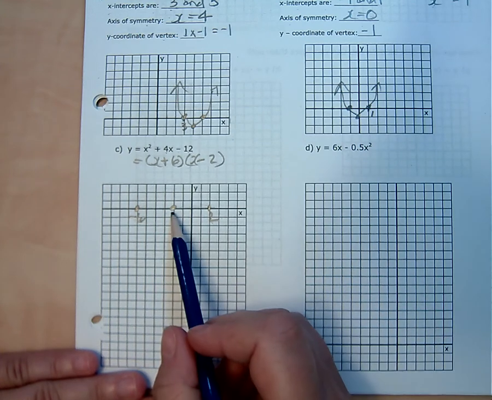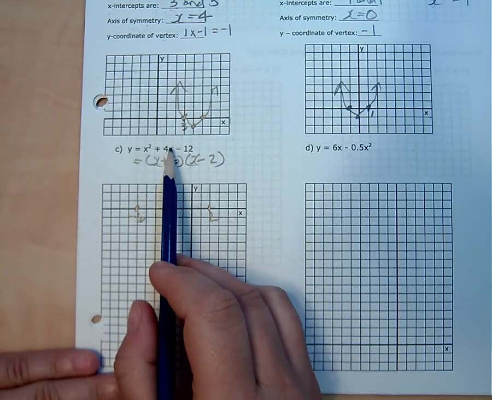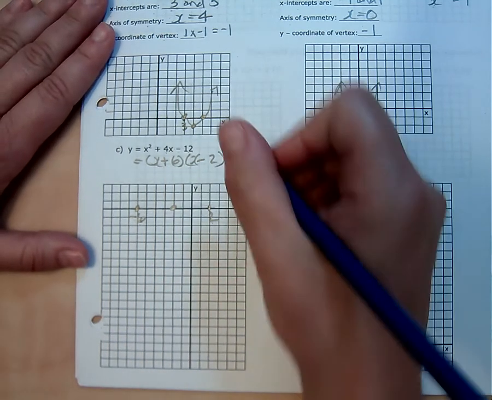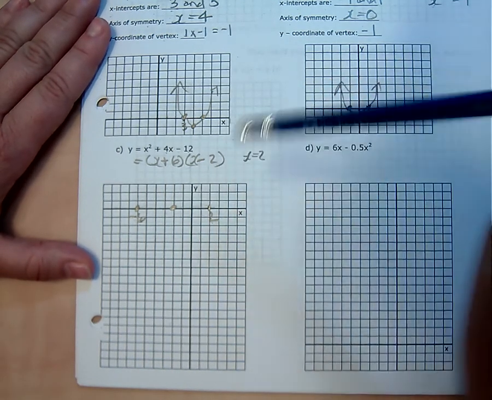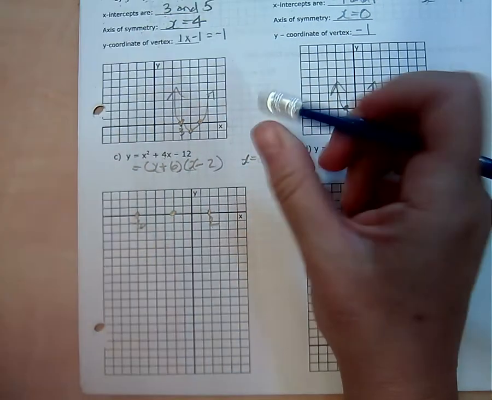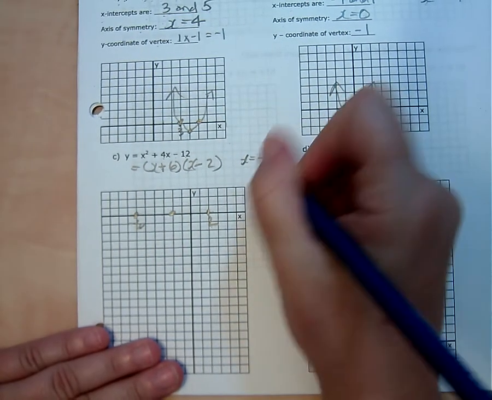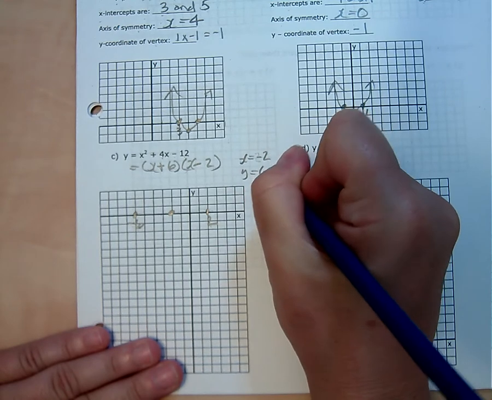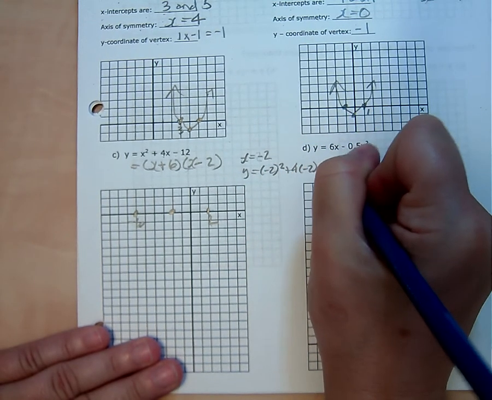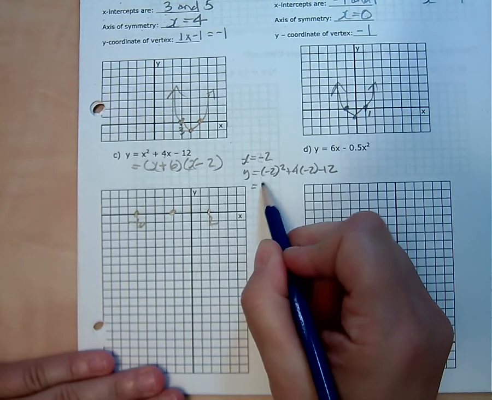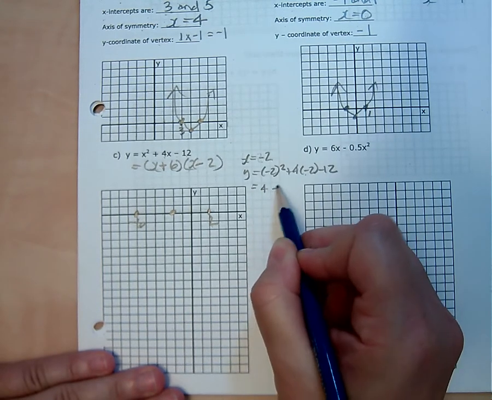Now, when x is negative 2, we need to find out what y is. So let me just do it here. When x is negative 2, oops, I need to make that a negative 2. Y equals negative 2 squared plus 4 times negative 2 minus 12. That's 4. That's negative 8.